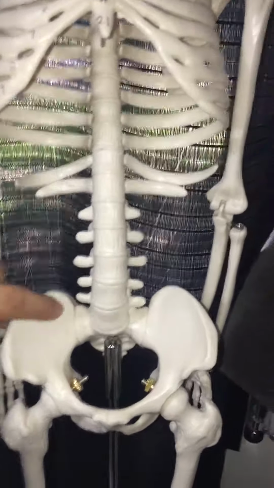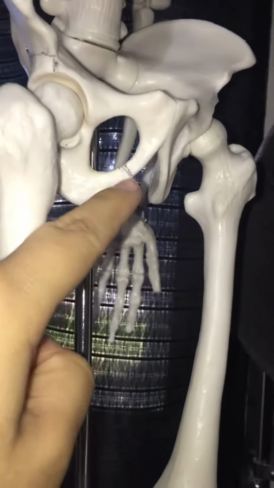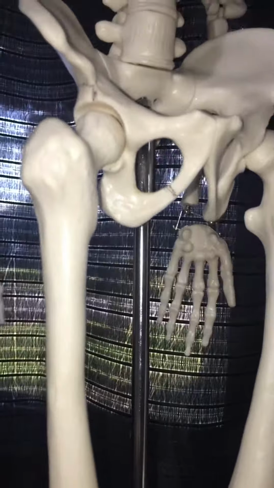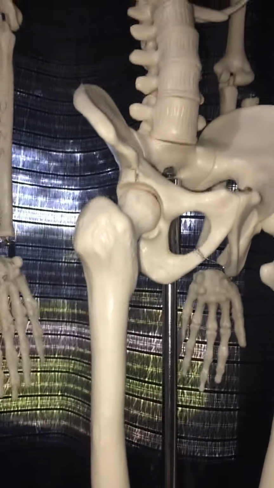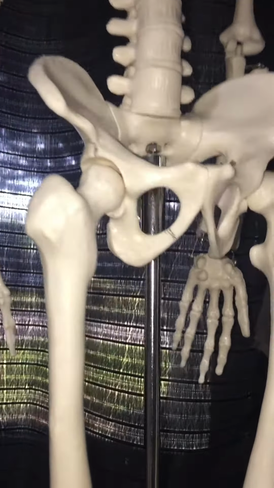Let me turn this over so you can kind of see the borders that kind of form the hip. So here's one border. It kind of goes through here and through here. These are the borders of the 3 bones that fuse during development of the skeleton to form the coxal bones.